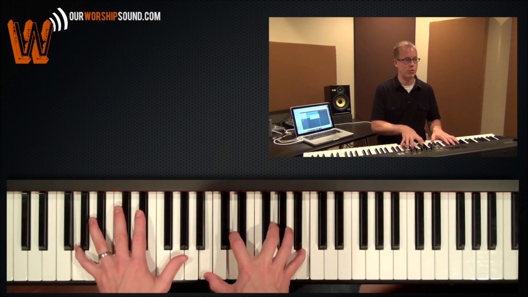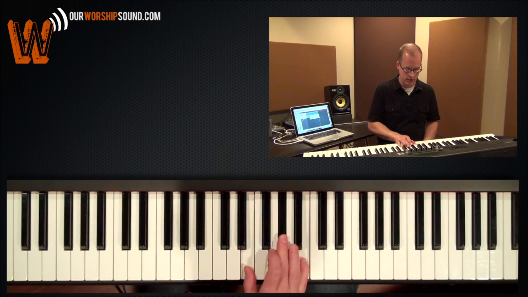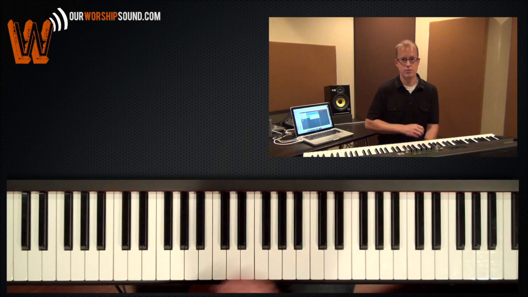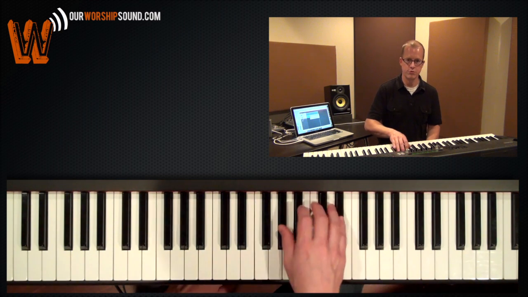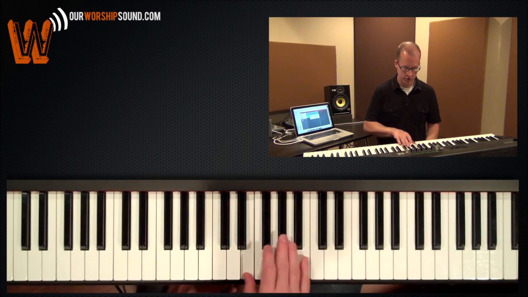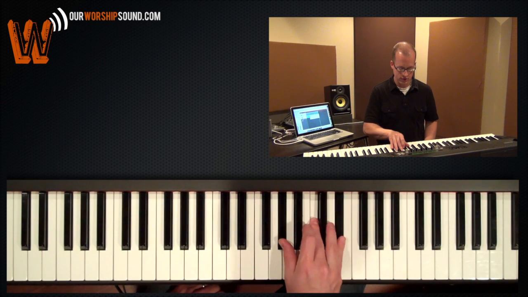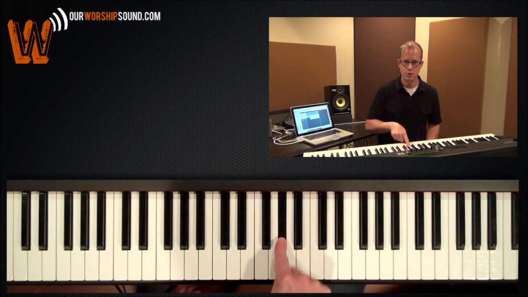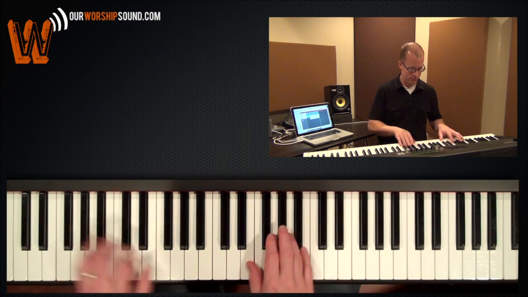Okay. One more example, if I go from E to A flat, which sounds really awkward because we're going from 4 sharps to 4 flats. But if you watch, there's a note in common between those two. And even though it's G sharp in one chord and A flat in another chord, it's the same note. So we can play around that note.